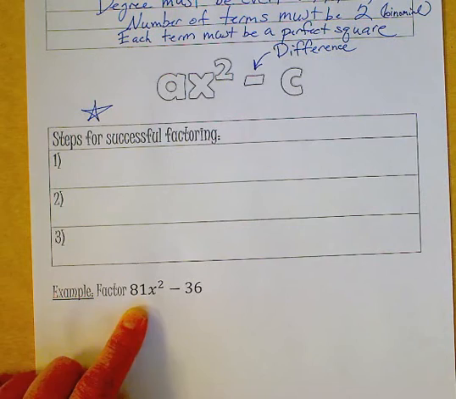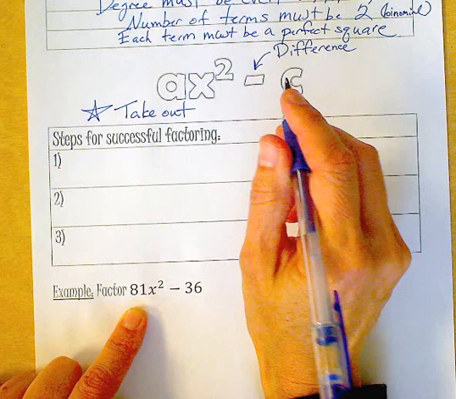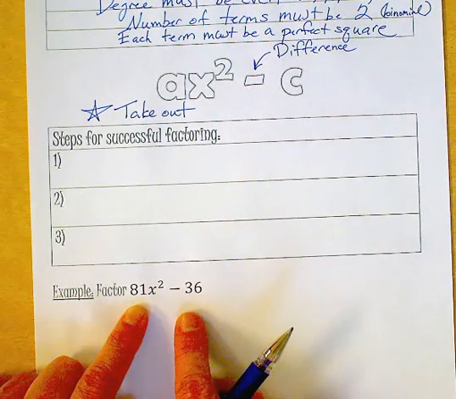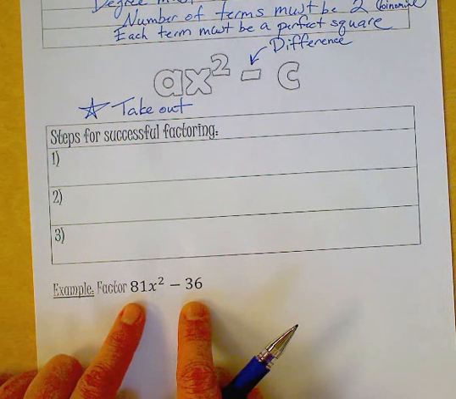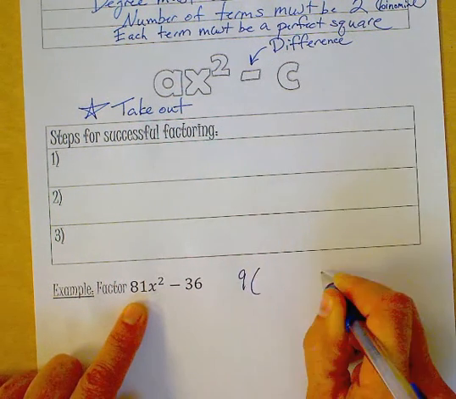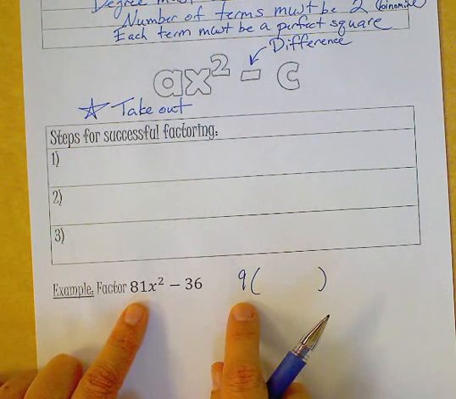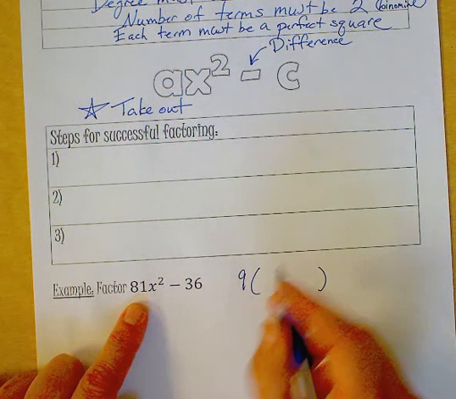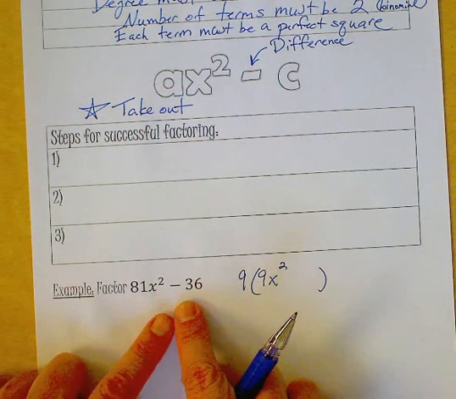Take out the GCF. Okay, let's look here. What's in common? What can we take out of 81x squared and negative 36? What number divides both? A 9, right? We could divide both of these by 9. So before you start any problem, it's so easy to forget. You should take the 9 out, meaning write it in front of the parentheses, and then do the opposite of the distributive property. What times 9 gives you 81x squared? 9. And what times 9 gives you negative 36?